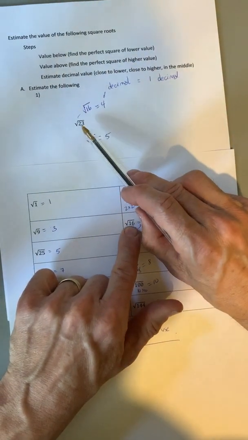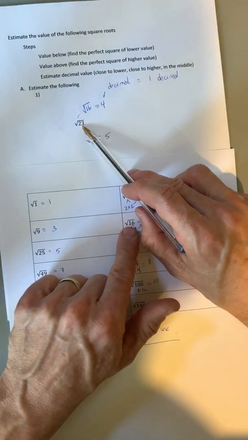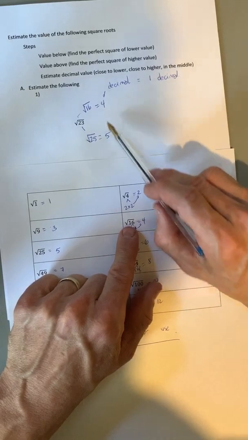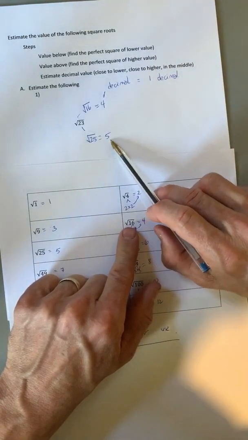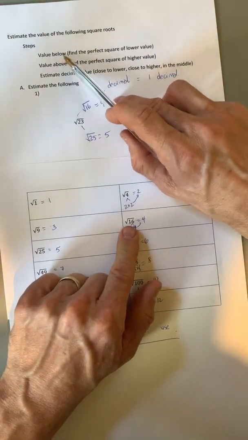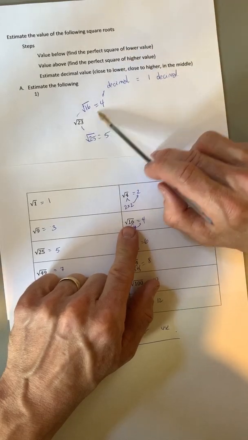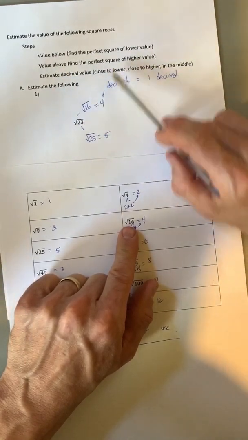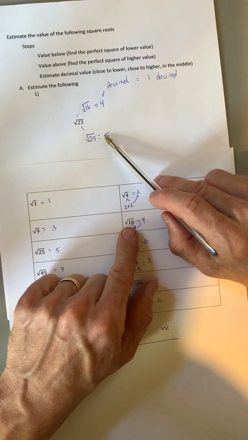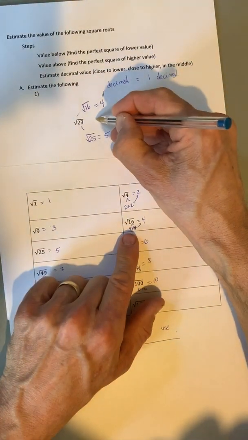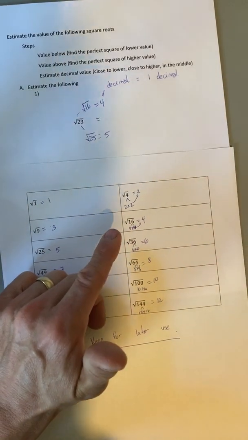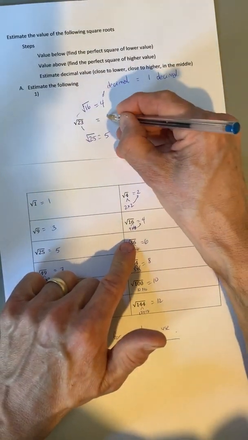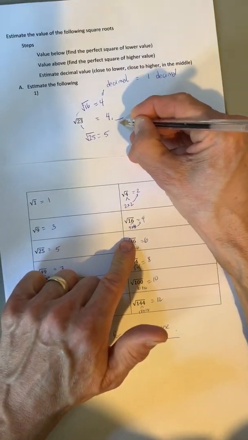So we want to find out, where does this square root exist between two perfect squares? So now if you look at our steps, that's what we're going to do. We're always going to find the perfect square that's smaller or lower. We're always going to find the perfect square that's of higher value. And now we know it's somewhere in between, so I want you to estimate it. So this is going to be something like 4 point something.